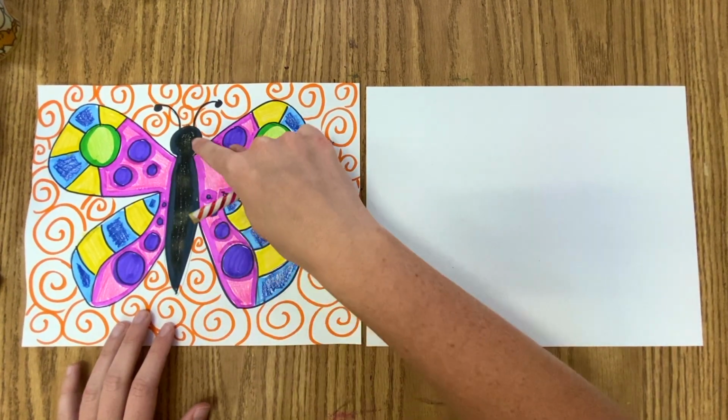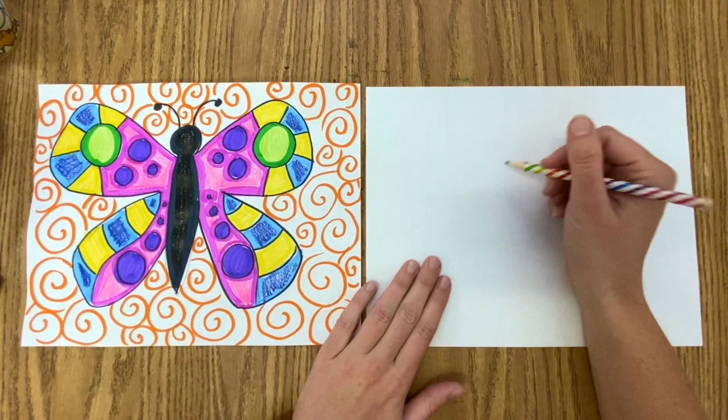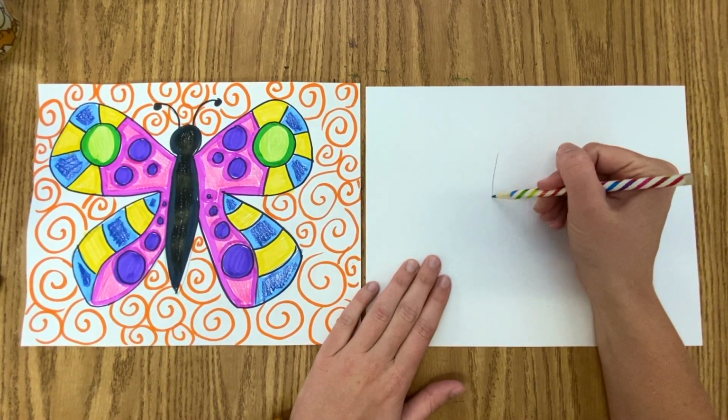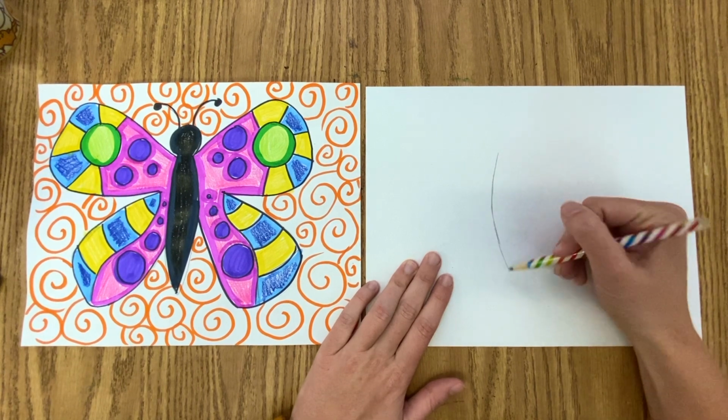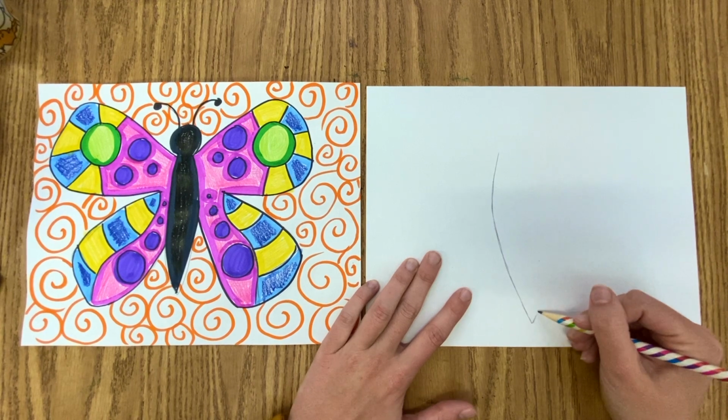We're going to start with the body. So this is a kind of curved shape with a point on the bottom. I'm going to draw it pretty big because it is really the only thing on my paper. So I want to make sure it's the focal point, the first thing people see when they look at my project.